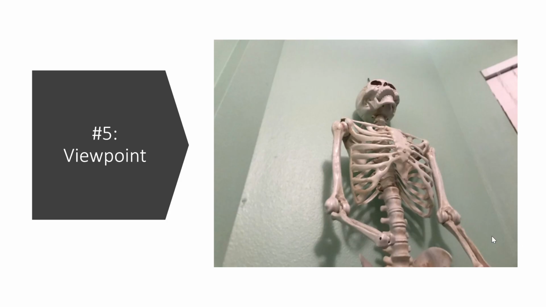Viewpoint. This was a lower down view of good old Harold, the skeleton replica that is in my brother's room. He's missing a hand, and I think he's also missing a leg. But this is just like a POV shot from below. I thought that would be interesting.